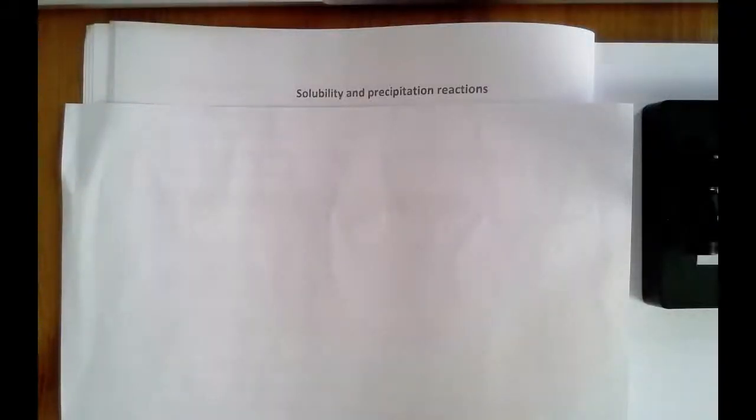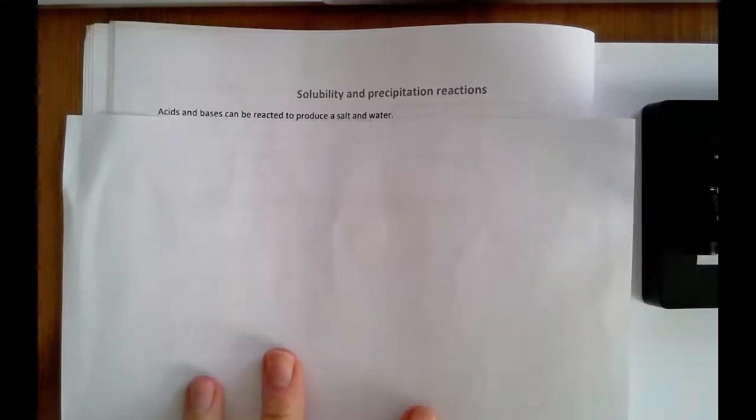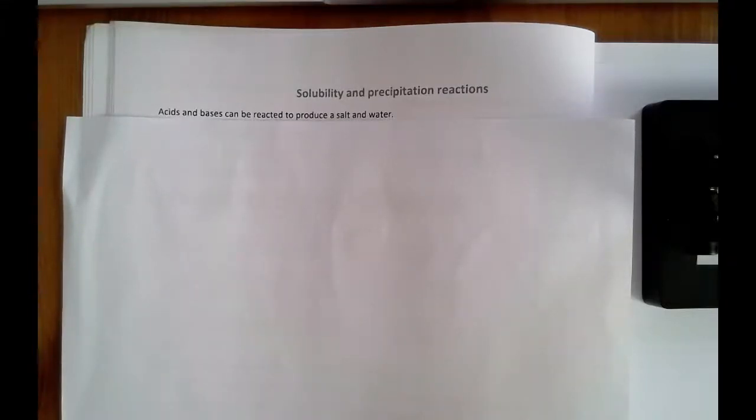Okay, so this is the final video in the CC8 acids topic, which again only comes up on paper 1, and we're going to be looking at solubility and precipitation reactions. So in the last couple of videos we've been looking at how acids and bases react together to produce salt and water. And in the reactions that we have carried out, we have been making soluble salts.